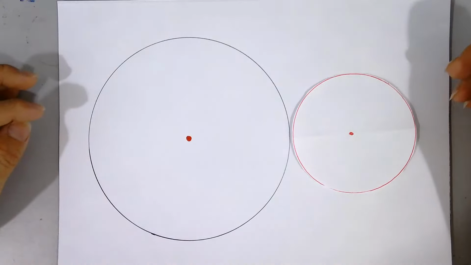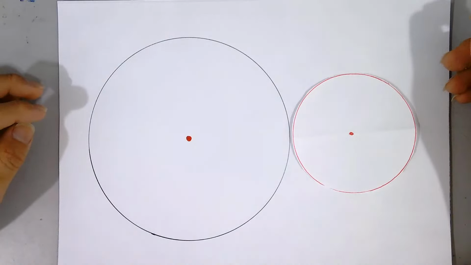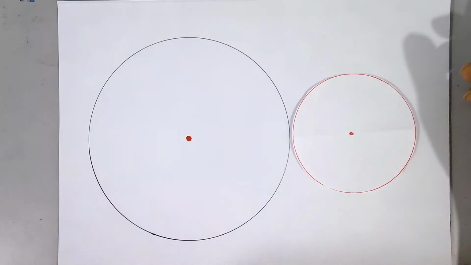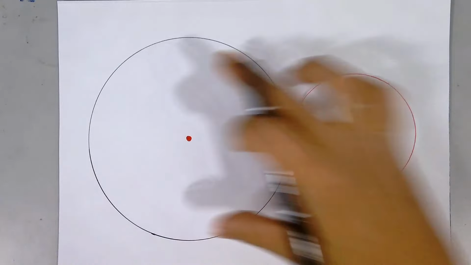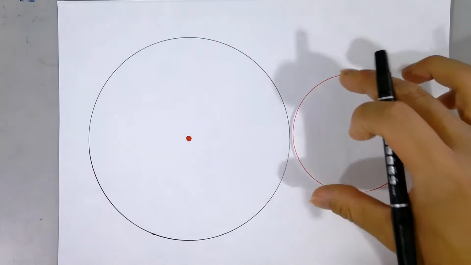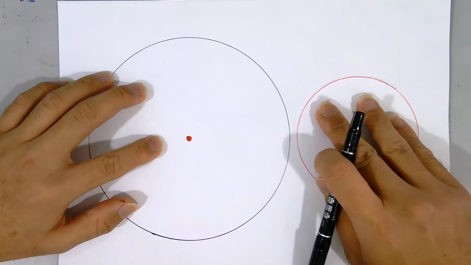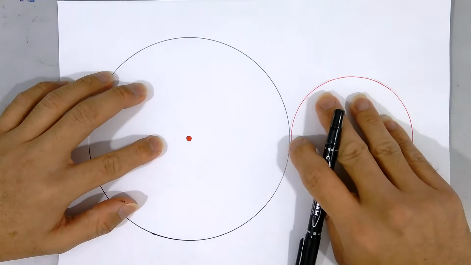Right. Hello. This is a short video where I'm going to demonstrate the possible situations where two circles intersect at one point. Let's say these two example circles are intersecting at one point. Another way to say this is that these two circles touch at one point, right?